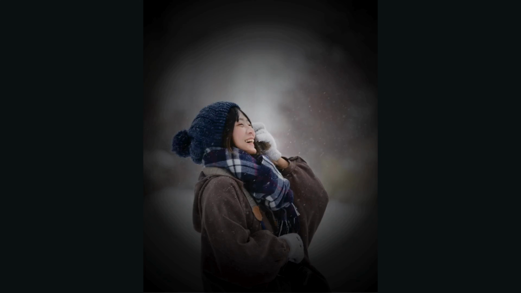Today I'm going to teach you how to create this circular fade effect in Canva without using any pro tools or any third-party applications.